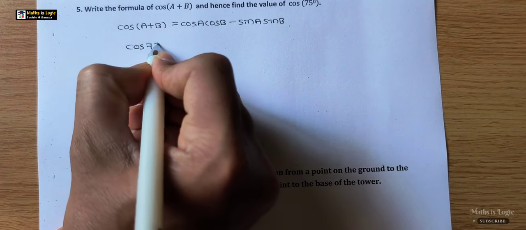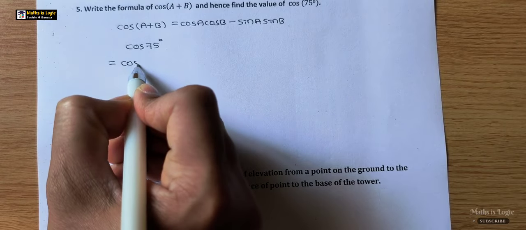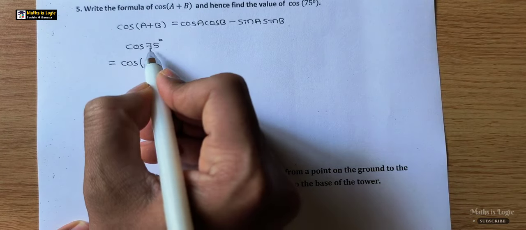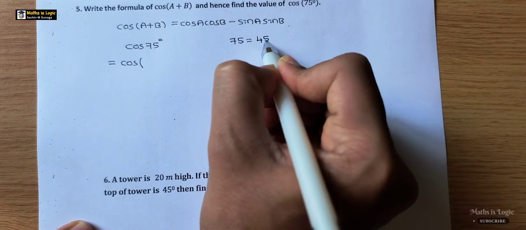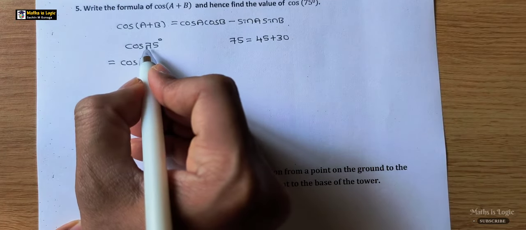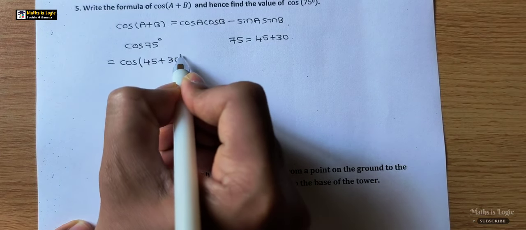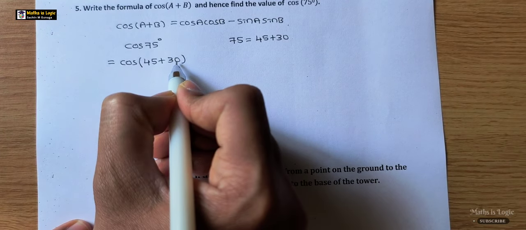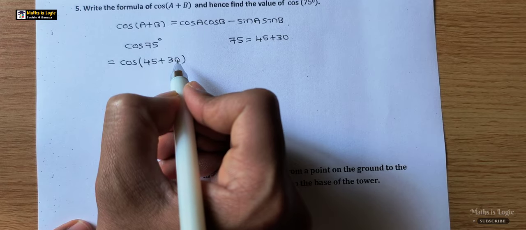Cos 75 degree. Next, this equals, keep that cos as it is. 75 can be written as 45 plus 30. So split 75 as 45 plus 30, because these two are standard angles; we have the standard angle values.